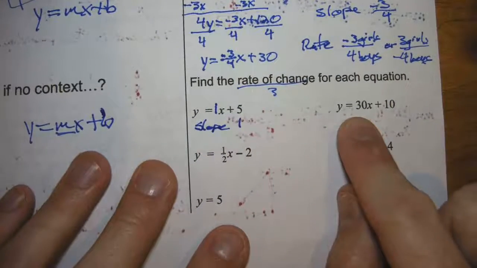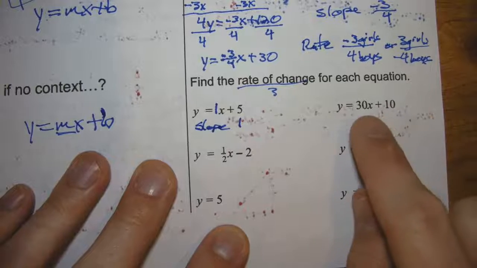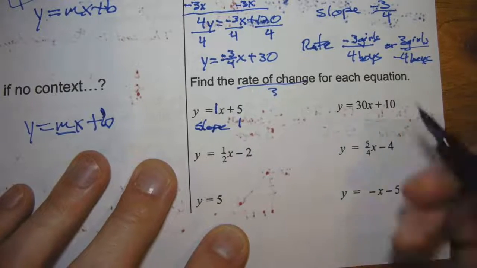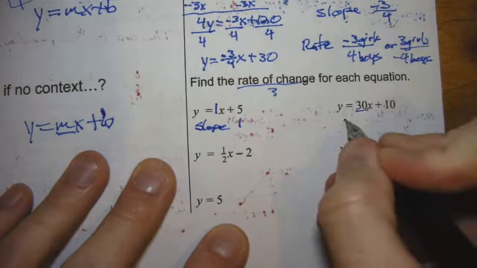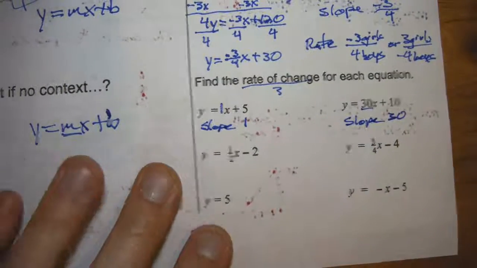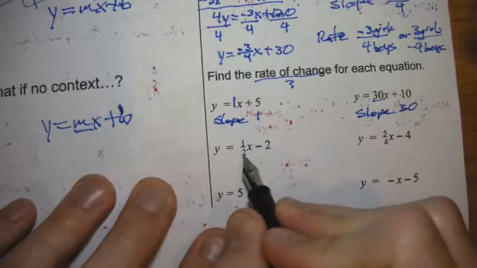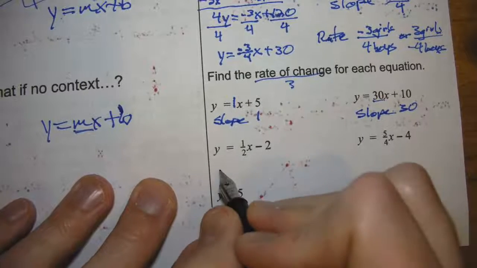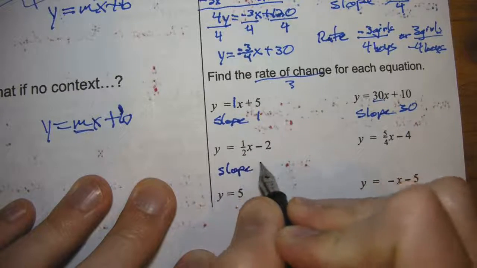All right, let's try the next one. y equals 30x plus 10. Remember, the number in front of x is our slope. So this time, they gave it to us straight up. So in this case, our slope is a positive 30. Cool. All right, our next one. Notice the number in front of x is the slope, so 1/2. So the slope is 1/2.